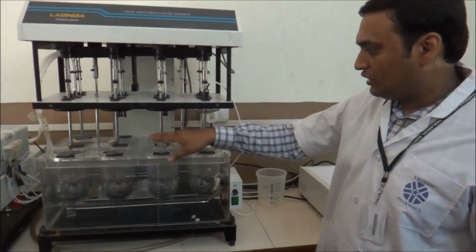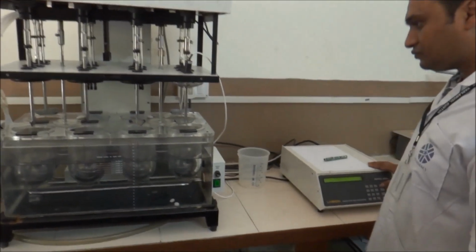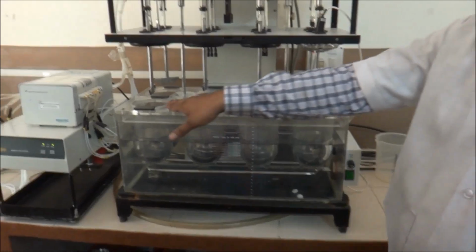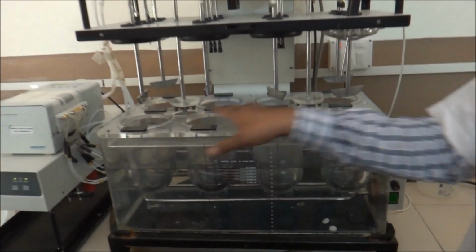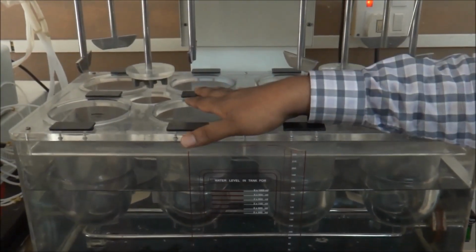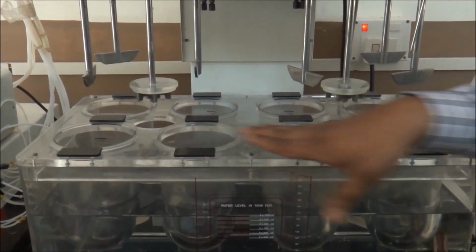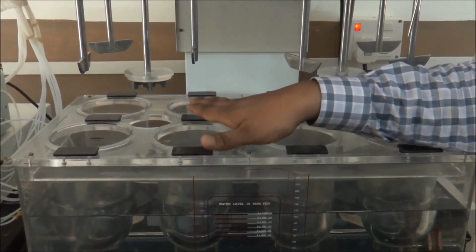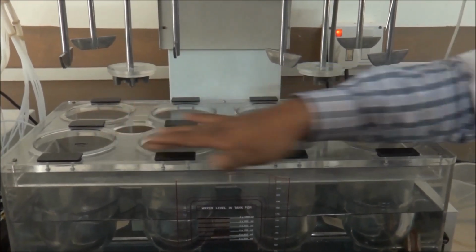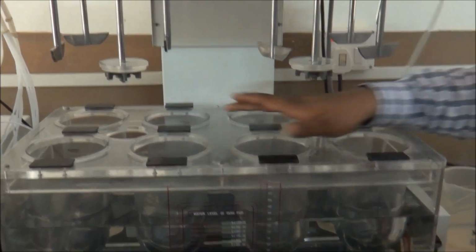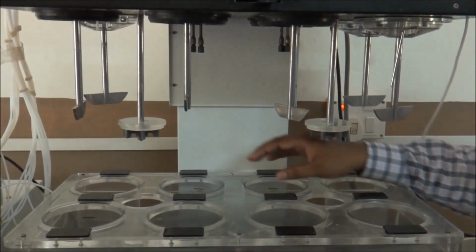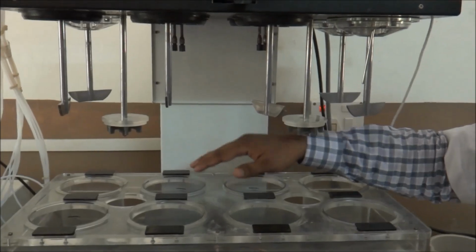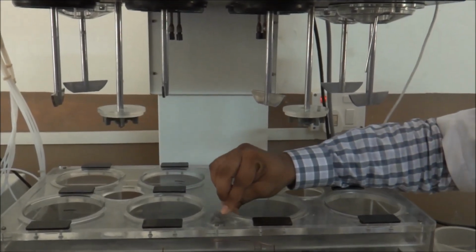As you can see, there are different types of baskets, a total of 1, 2, 3, 4, 5, 6, 7, 8 baskets. Of these 8, we have 6 for the study and 2 for the purpose of replacing fresh solvent or buffer medium.